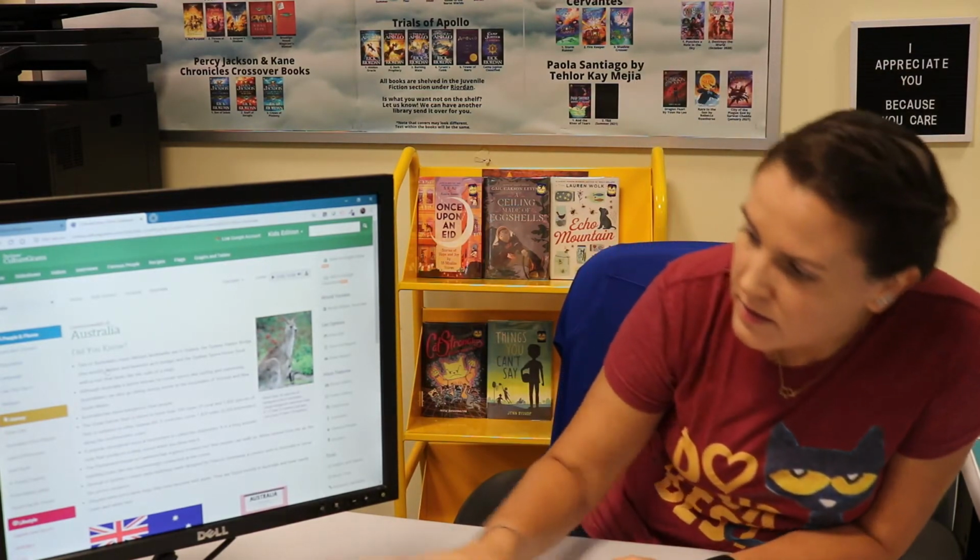We're going to click on Australia again. So I'm going to go to Oceania and then Australia. And this is what it looks like on the kids page. There's a picture of a kangaroo and all that stuff. The flag was on both of them. And it still also has the Save to Google Drive or Add to Google Classroom.